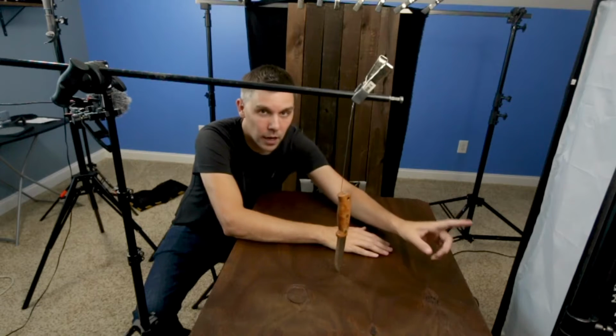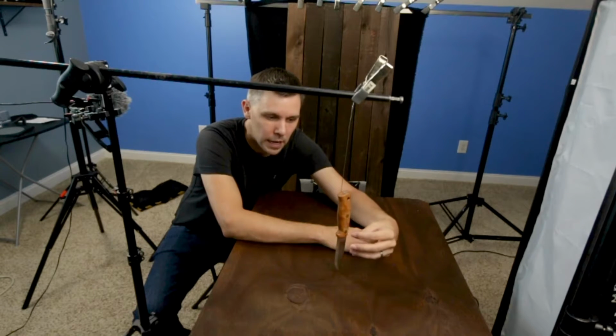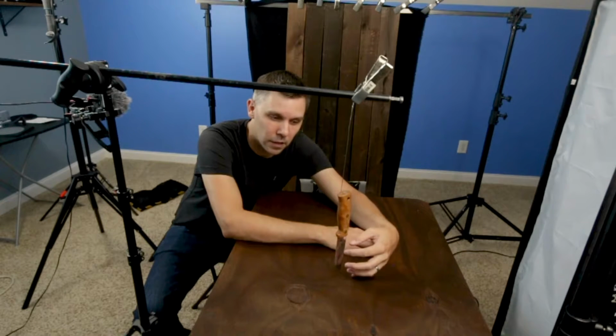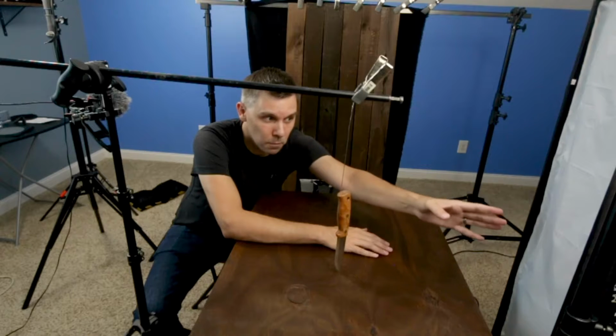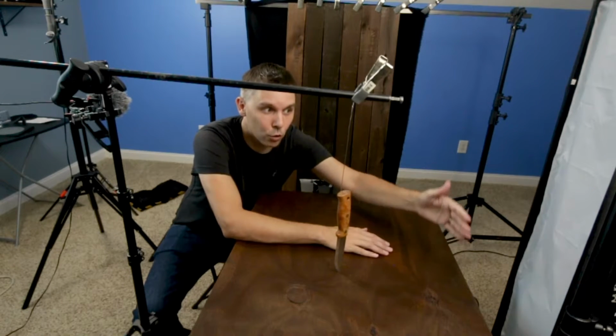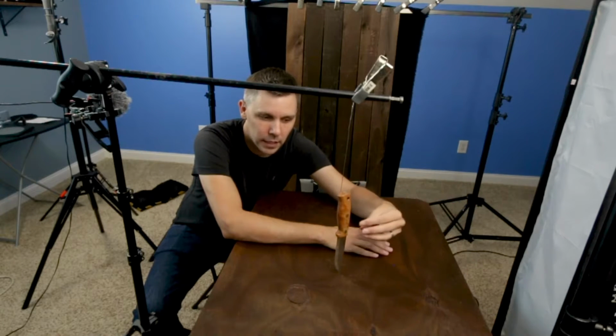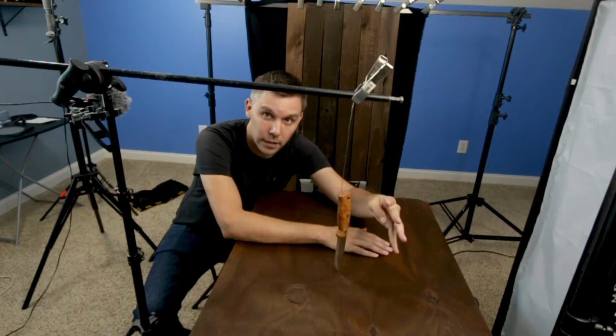So far, I've been lighting the knife with this small strip box right here. It's creating a very large highlight along the main body of the knife, because it's reflecting from the strip box off the body of the knife and into the camera. If I create a gradiated light on this side where the strip box is, it'll create a gradiated light to reflect off the main body of the knife and into the camera.